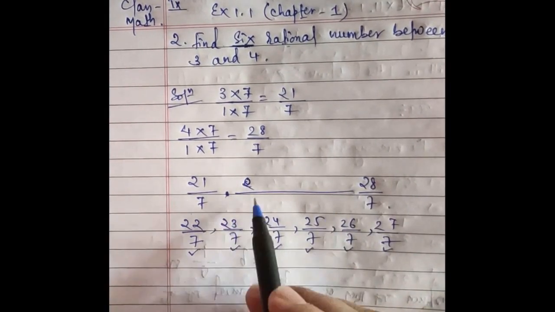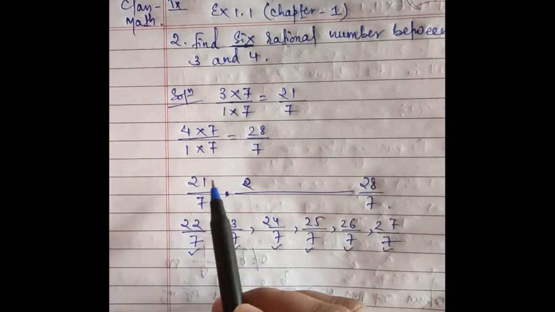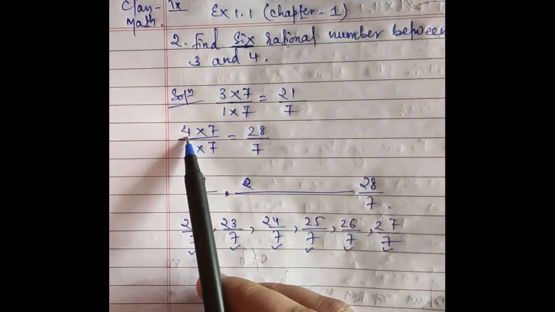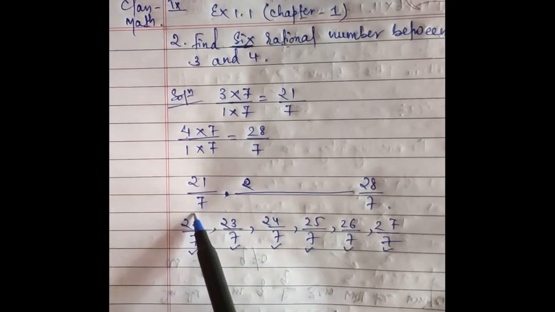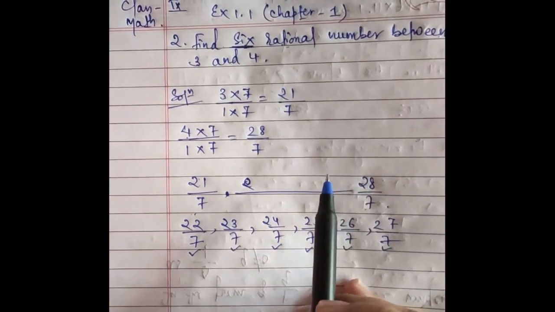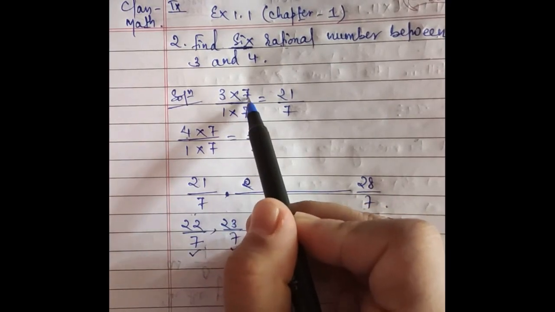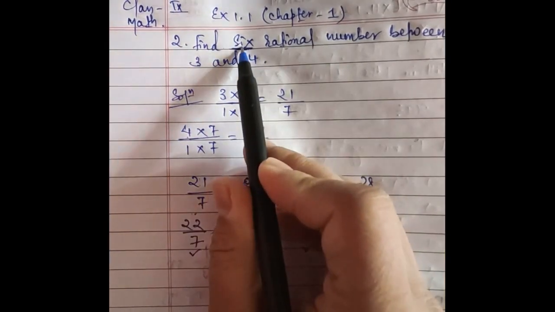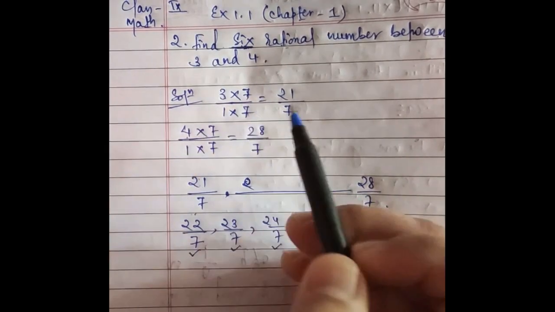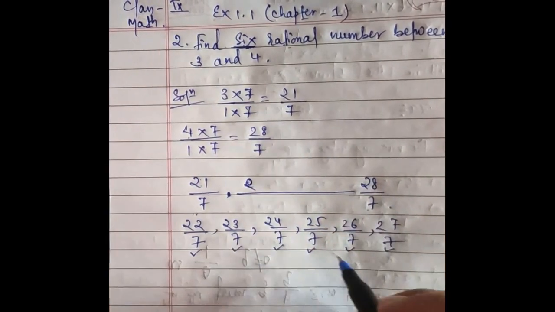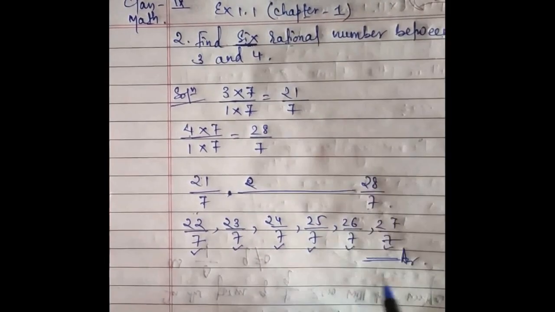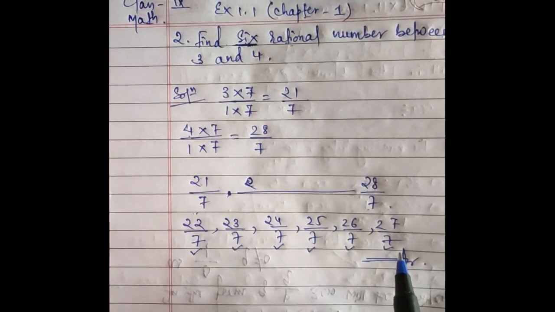In between 3 and 4, that is 21 by 7 and 28 by 7. How did you get this? By multiplying both the numerator and denominator by a number greater than 6, that is, I have put 7 here. Okay, so you can do it in such a manner. Understood the trick? Okay, let us proceed to the next question.